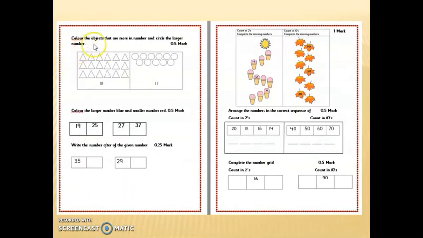In question number 7, color the objects that are more in number and then circle the larger number. In question number 8, color the larger number blue and smaller number red. In question number 9, write the number after of the given number. In question number 10, dear students, you will write the missing numbers of both counting twos and counting tens. In question number 11, arrange the numbers in the correct sequence of counting twos and counting tens. Similarly, in question number 12, complete the number grid of counting twos and counting tens.